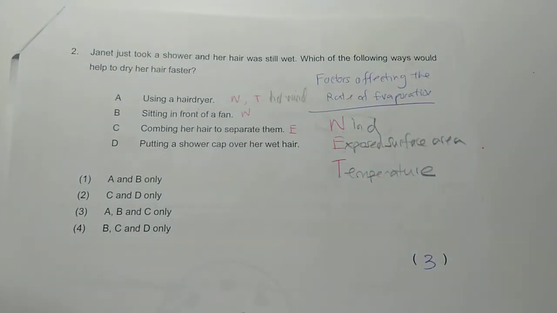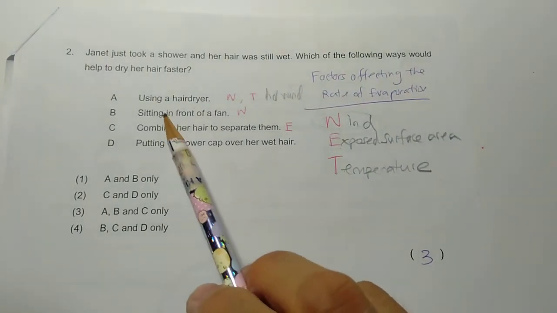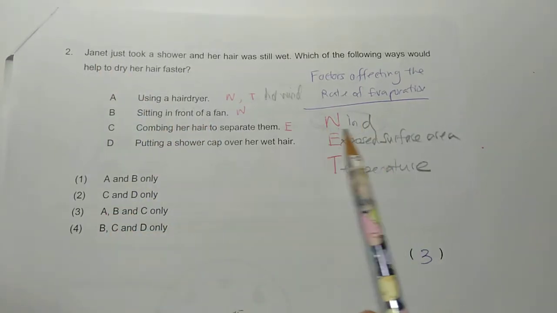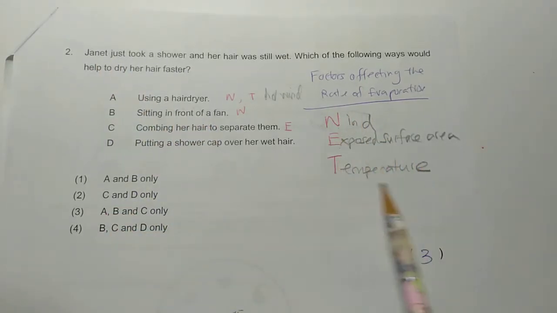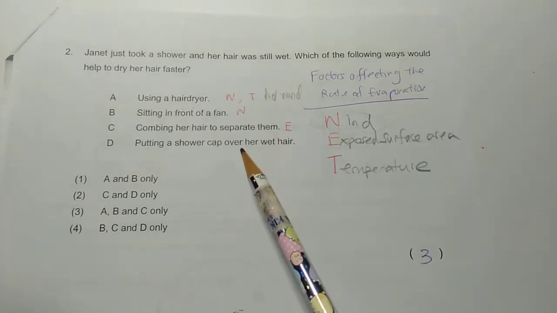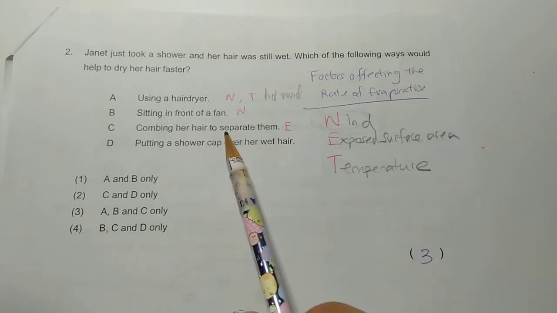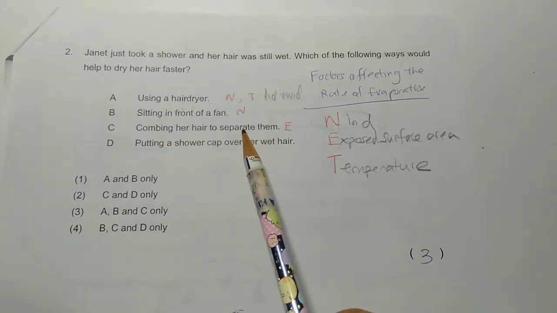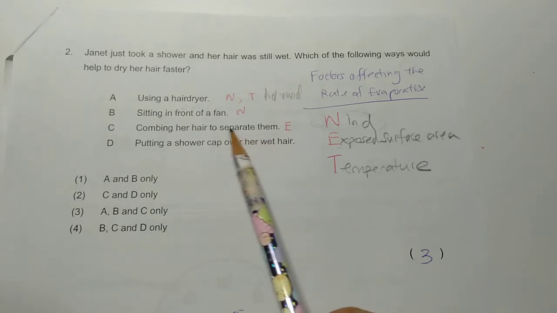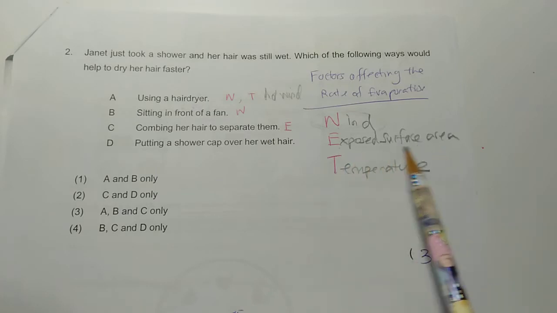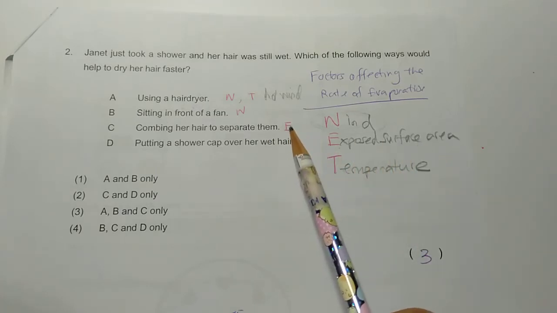The hair dryer can be quite hot. If Jeanette is sitting in front of a fan, she's just using wind, not increasing the temperature, not using anything like exposed surface area, using wind. If she's combing her hair to separate them, think of it like you are spreading your wet clothes out to dry. So when she combs her hair to separate them, she's increasing the exposed surface area. Okay, so that's using this.